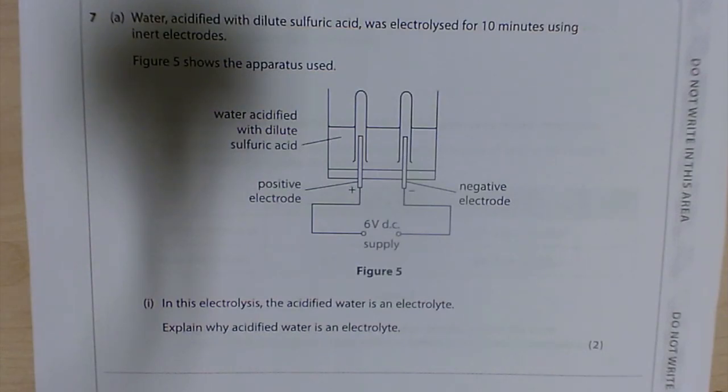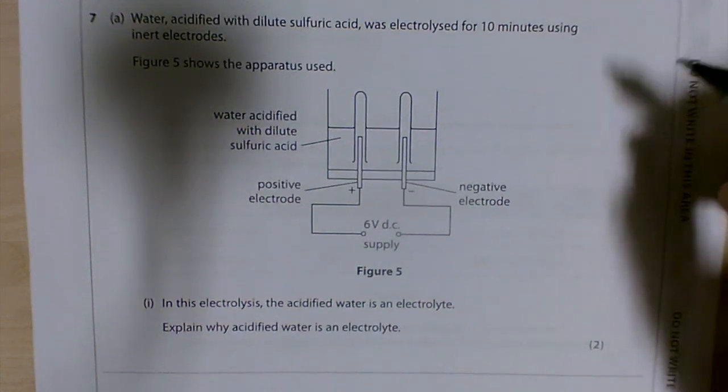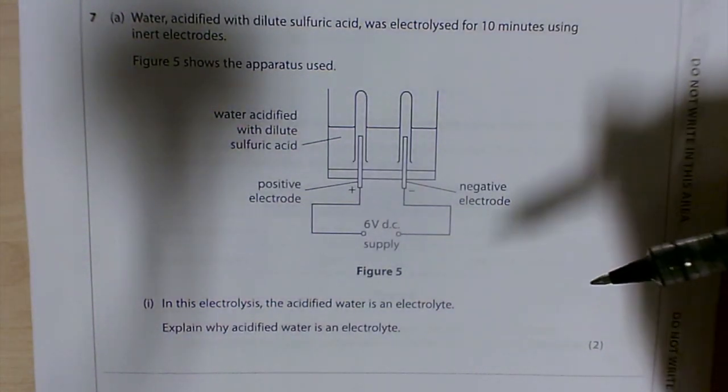Chemistry Higher Paper 2024, question 7. Well, we've got to it, folks. It's that electrolysis question that you've all been looking forward to. So here we have got some acidified water, so acid is added to it, so it will conduct, and it is electrolyzed for 10 minutes using inert electrodes. So these are electrodes that won't react with anything.